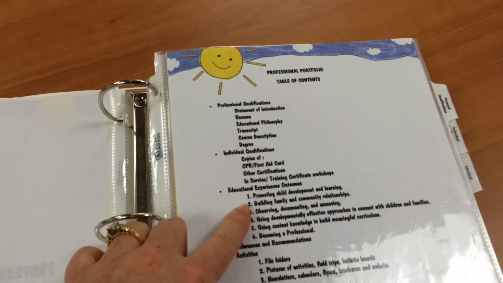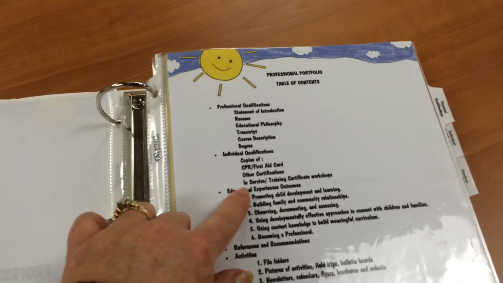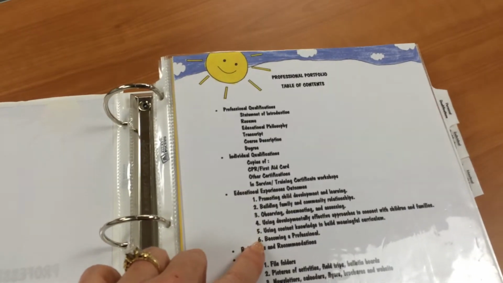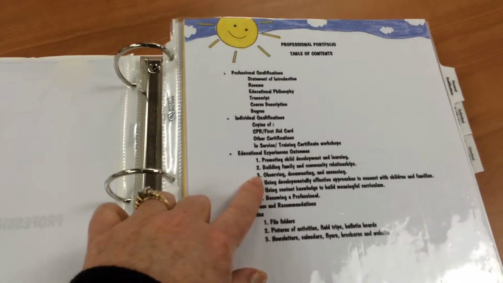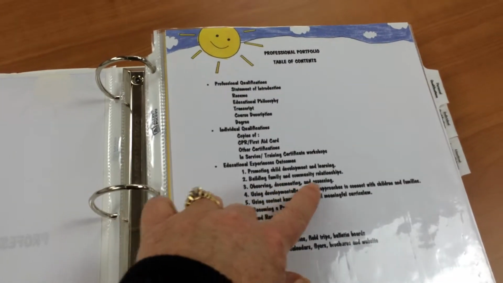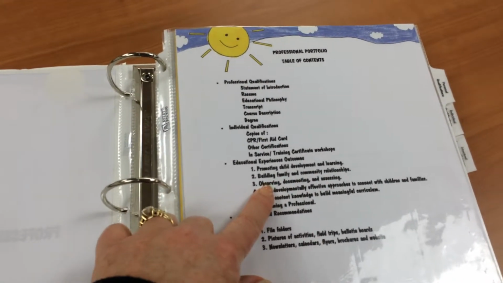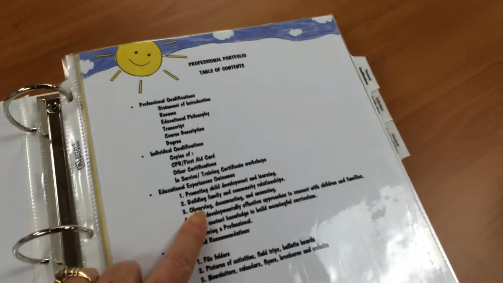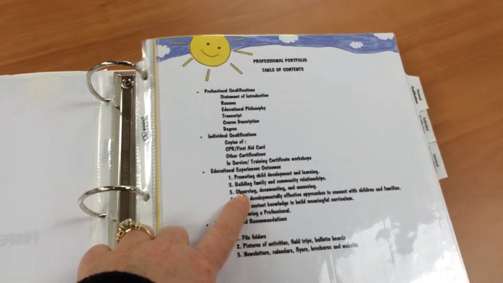And so I hope this helps you to understand a little bit more about it. As I've said, this one probably has too many items in that middle section where you meet the outcomes, this middle section right here with the 6 outcomes. I only need about 3 or 4 examples in each area. And just to recall, on that third one, observing, documenting, and assessing, just bring in your child observation portfolio from the class that you took, that is ECED 1060.